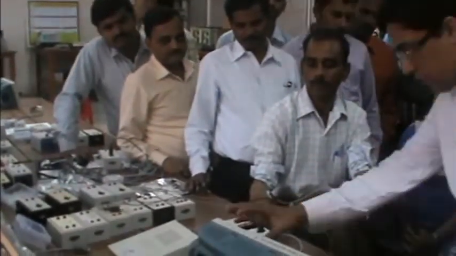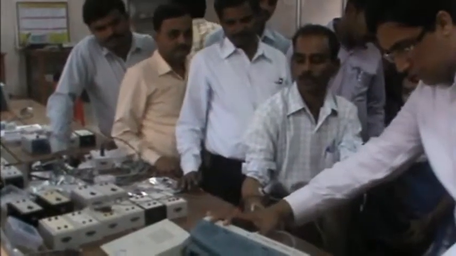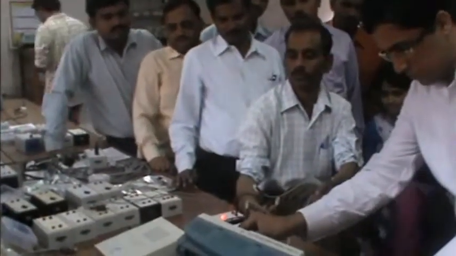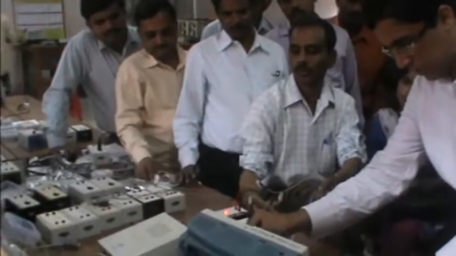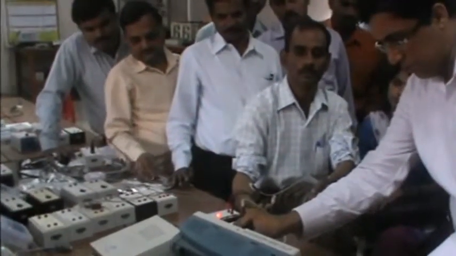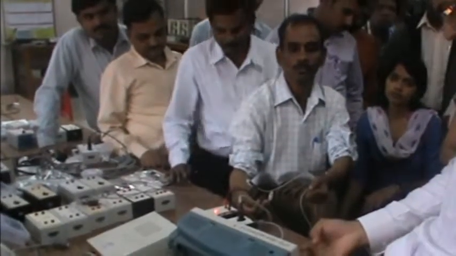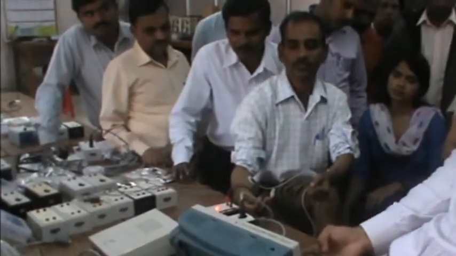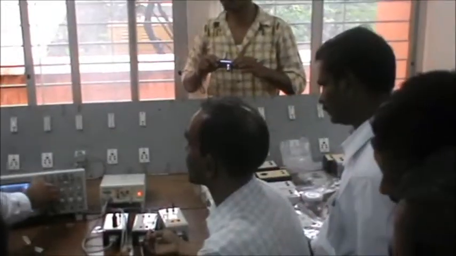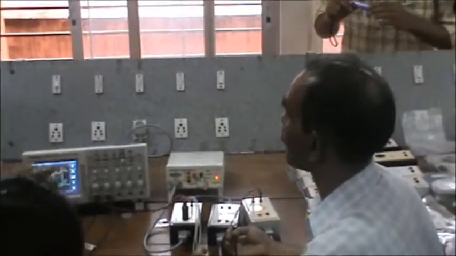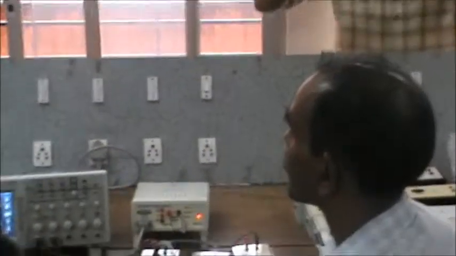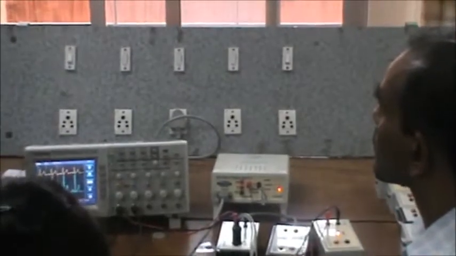So that way, I will switch on channel 2. So you have ECG without filter, with filter. Now it becomes easy for us to detect the QRS. So by putting a level detector, we will be able to detect the QRS.